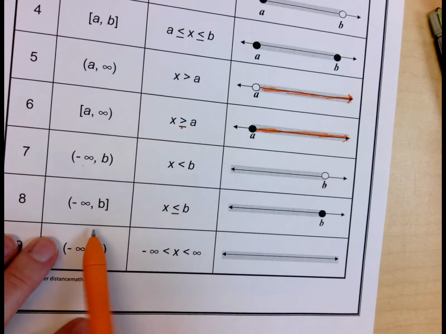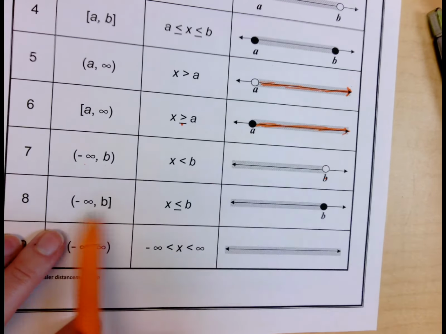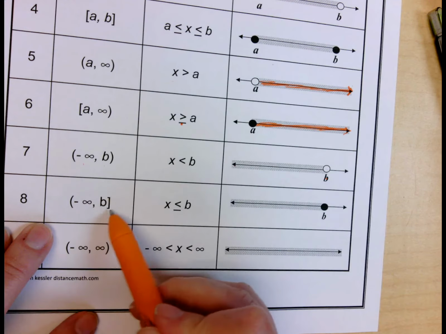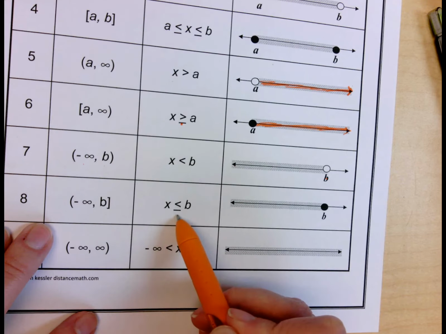And then we look at the number 8 example. Same exact thing, except this time B is part of the data. That number, whatever it is, is part of what we're looking at. So we use a bracket and we use an equal sign here.